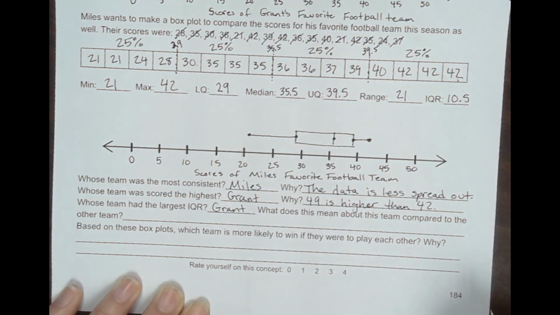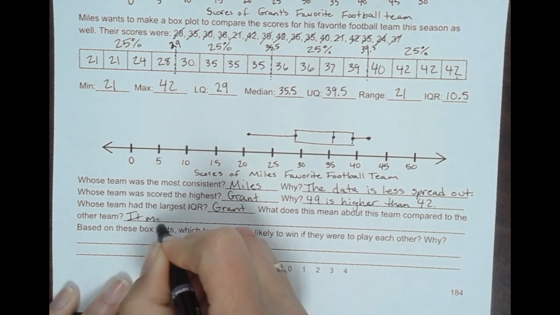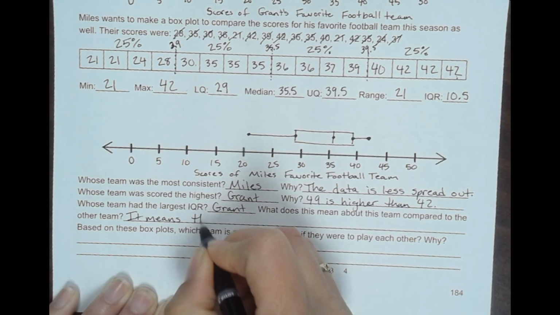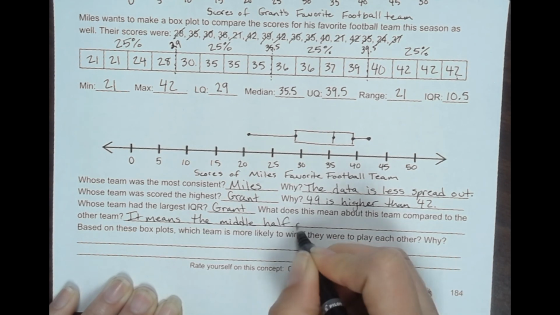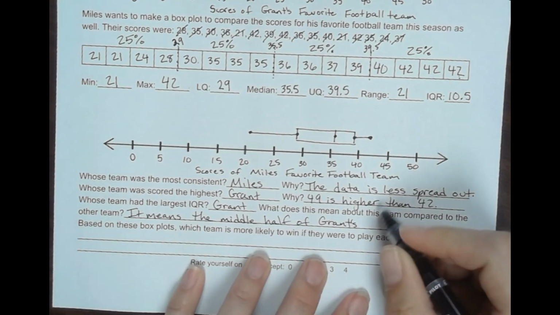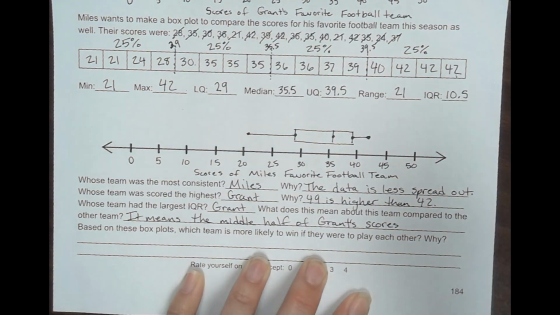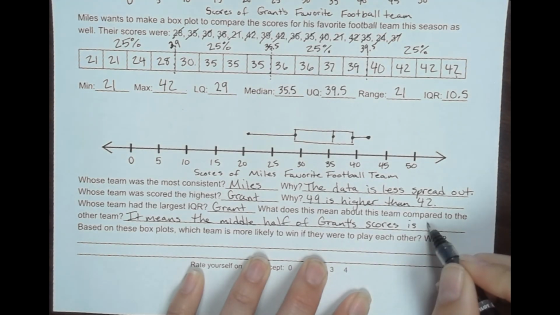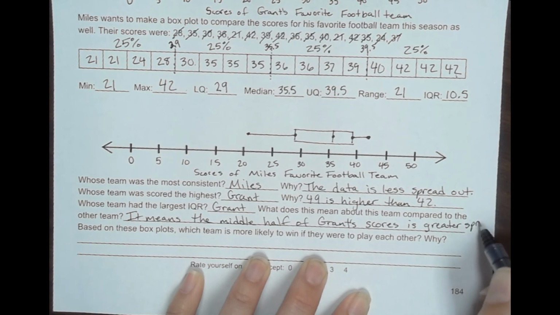What does this mean about the team compared to the other team? It means the middle half of Grant's scores is a greater spread than Miles.